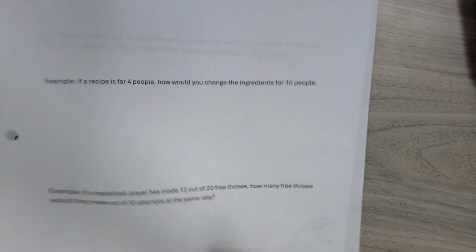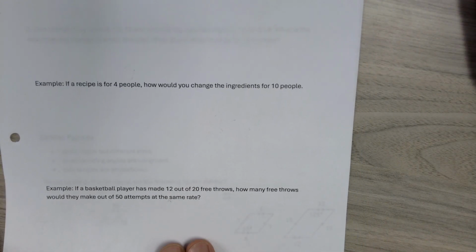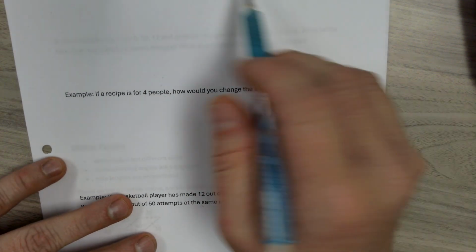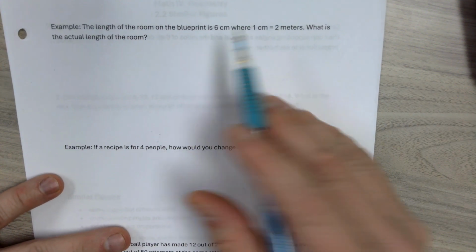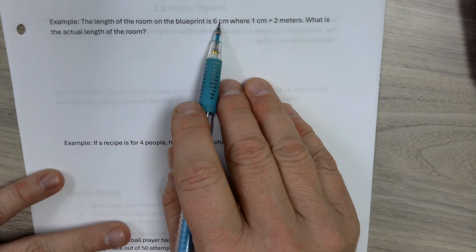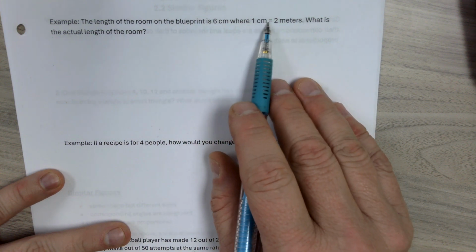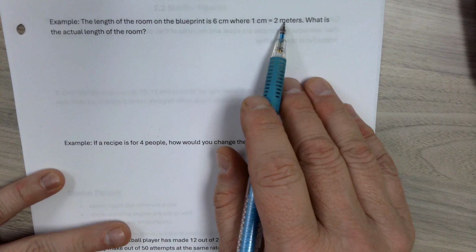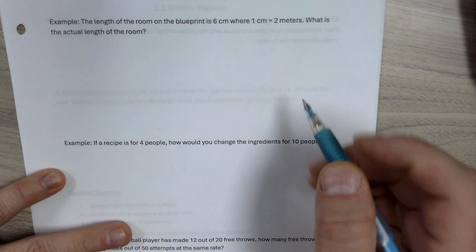All right, welcome to part 2 of lesson 2.1, and we're going to be finishing up ratios and proportions. The next problem here, we're going to talk about blueprints, and they said the length of the room on the blueprint is 6 centimeters, and the scale, or where 1 centimeter represents 2 meters. What is the actual length of the room?